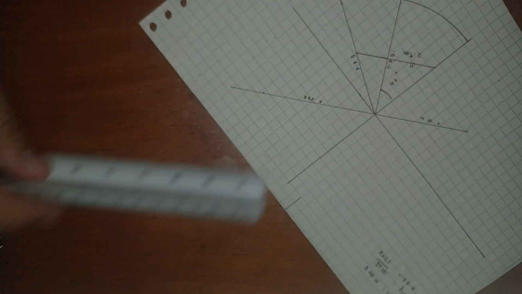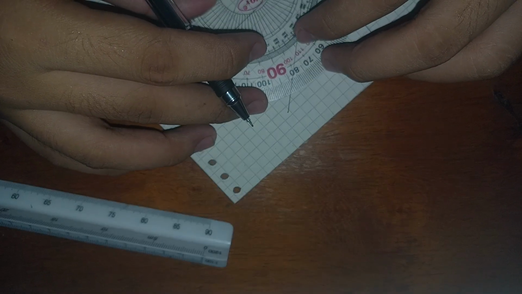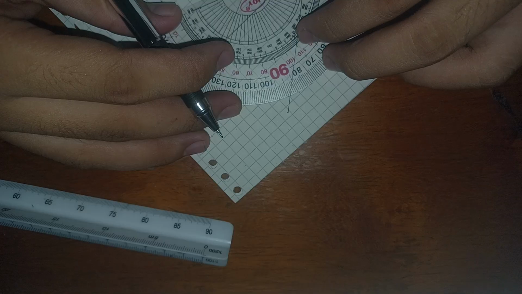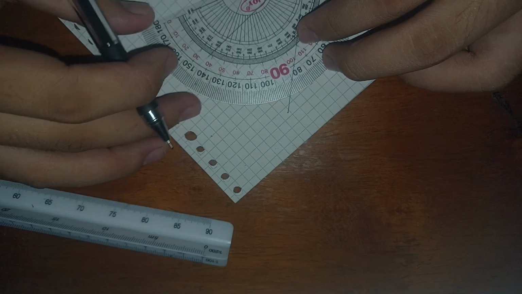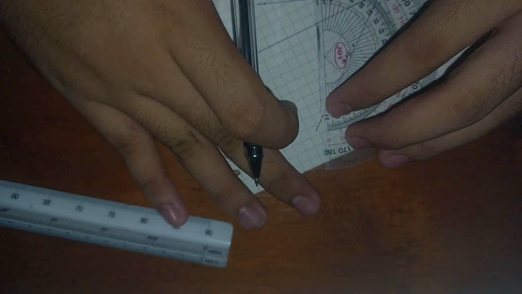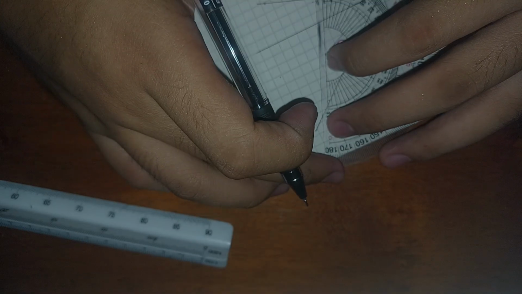So what is the perpendicular of this one? Your starting line is where your true dip direction and apparent dip direction meet.